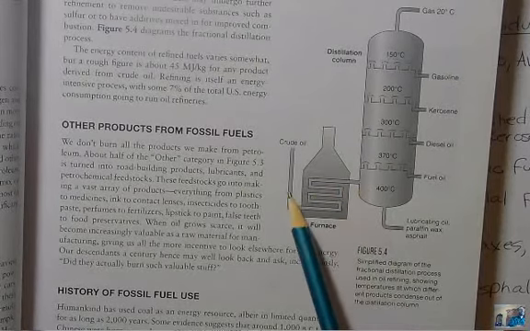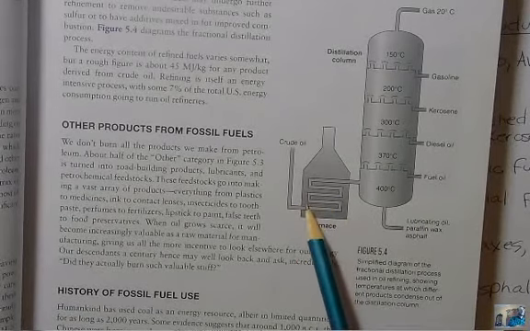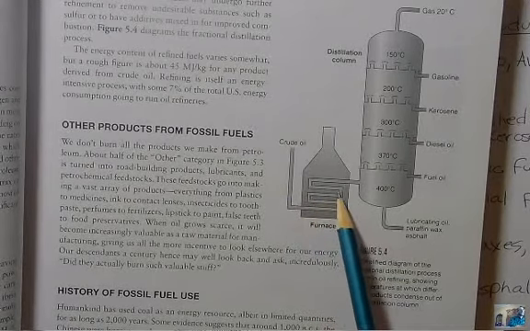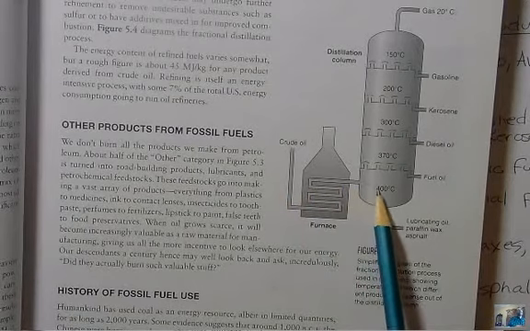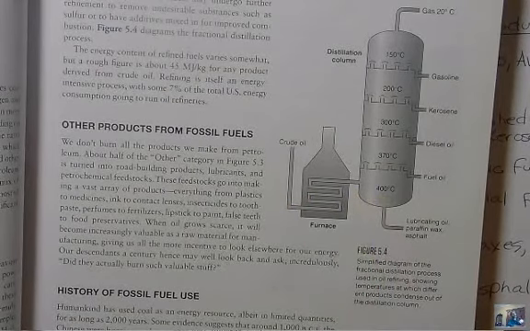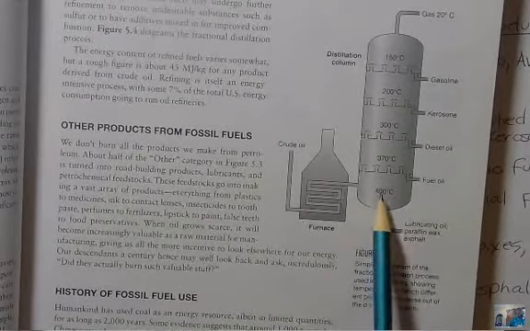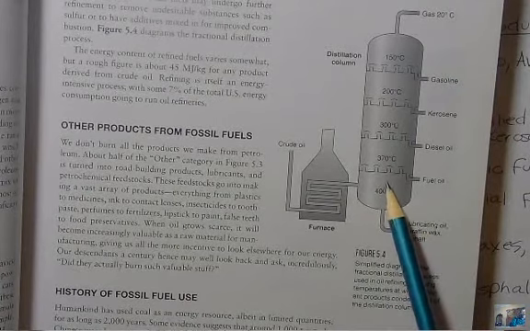The furnace is heating up the crude oil without burning it. There's no oxygen inside this tank, so we're not burning the crude oil at all. It's just going to get heated up. By the time it makes it out over here, it's about 400 degrees Celsius. What happens is it starts to boil, and as those compounds boil off, they make their way through.